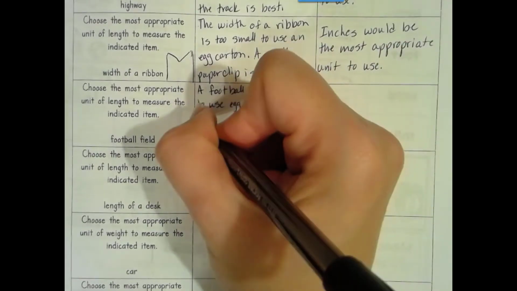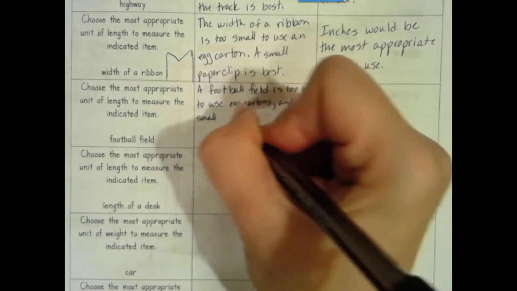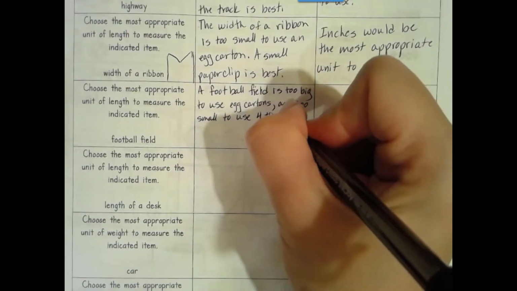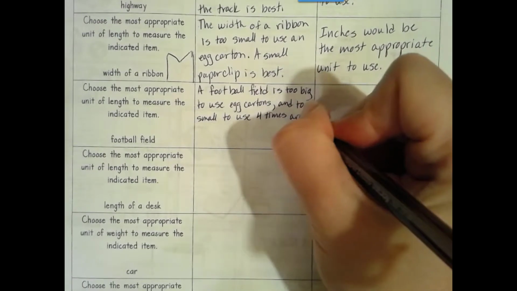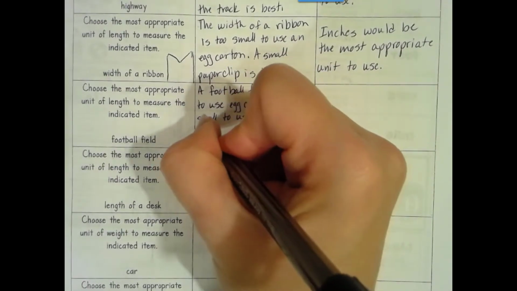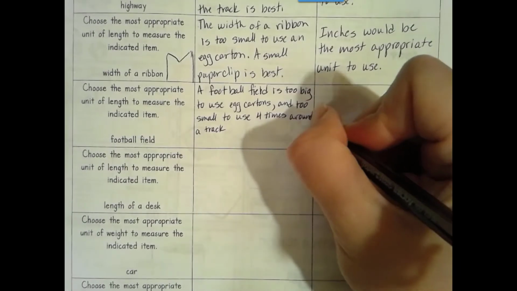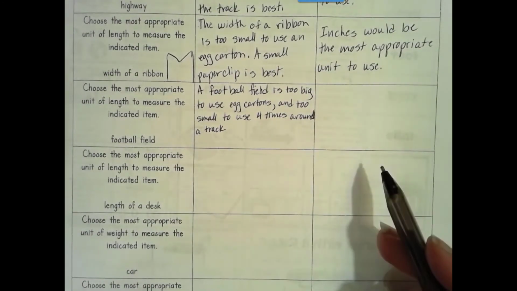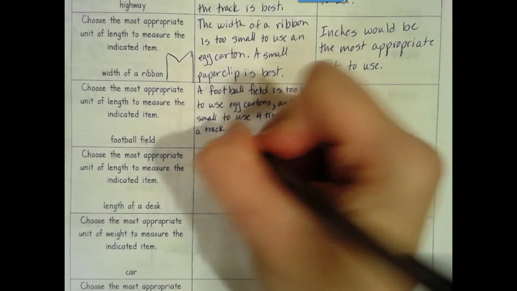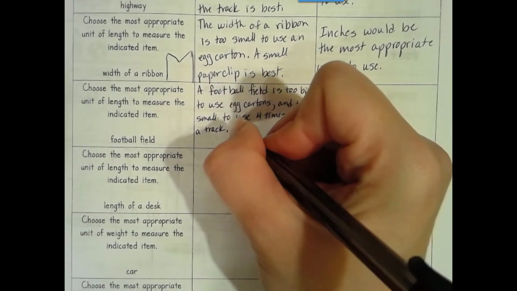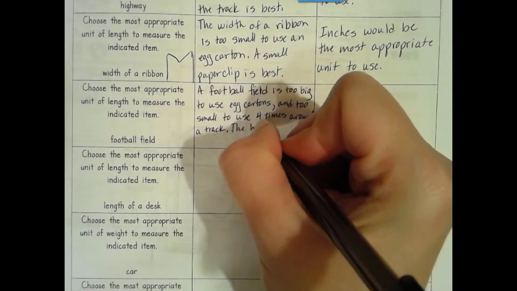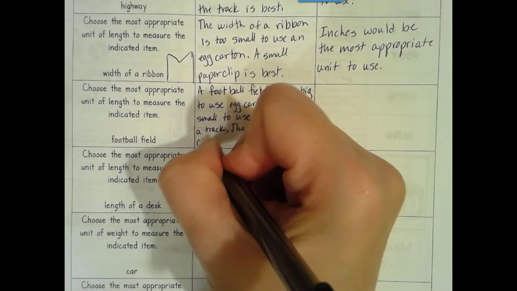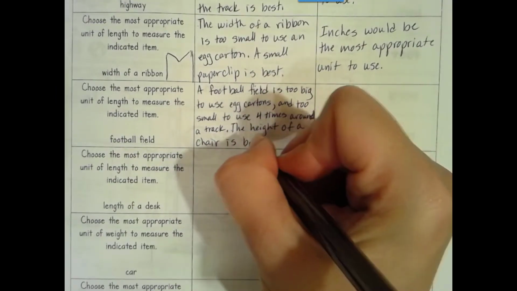and too small to use 4 times around a track, especially since a track is actually usually around a football field. Going 4 times around the football field was much longer than the football field. The height of a chair is best.